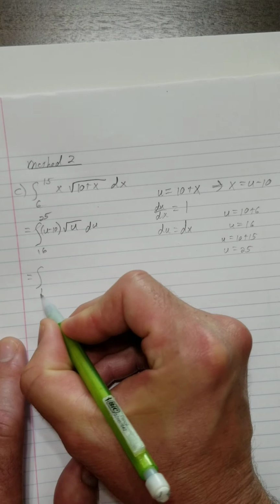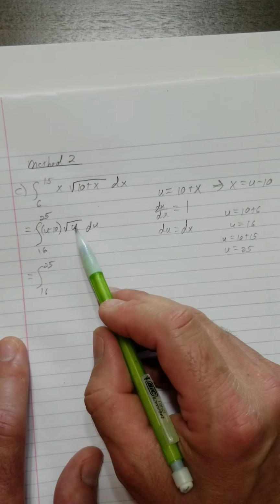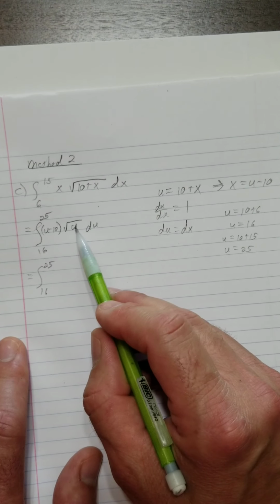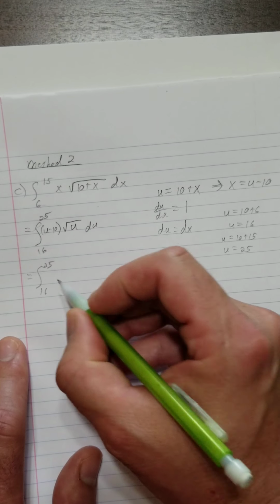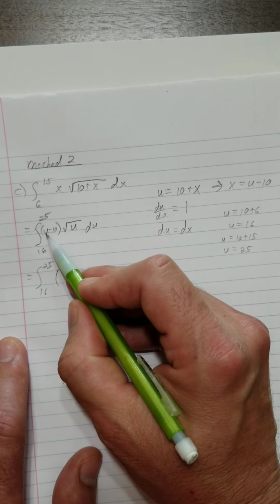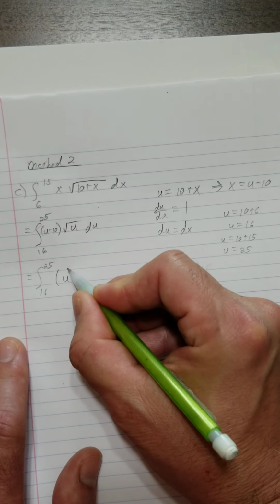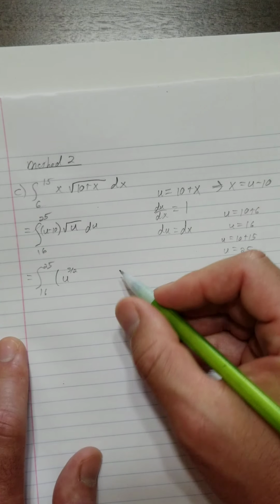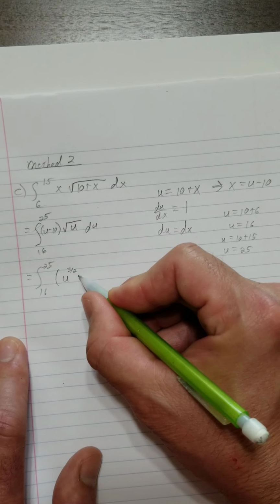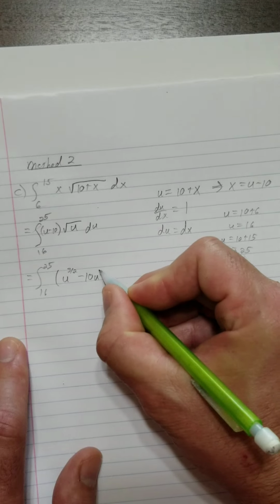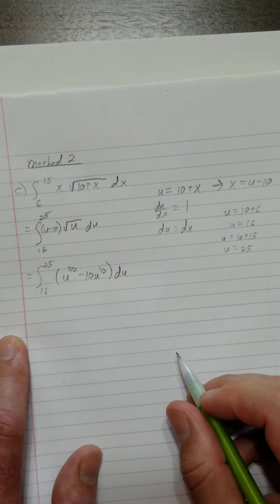So we have the integral from 16 to 25. Now remember, that's really u to the 1/2, isn't it? So what if I distribute that in here? What's u to the first times u to the 1/2? u to the 1.5, or we could say 3/2. Minus 10 times u to the 1/2 is just that, minus 10 u to the 1/2 du.